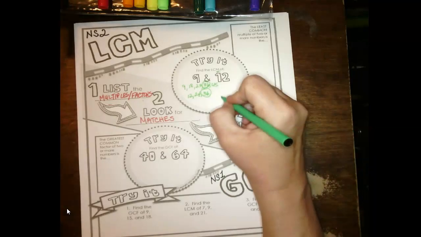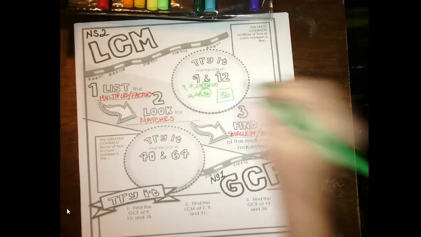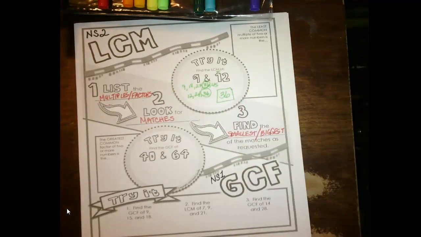Okay, so our LCM is 36, and so I put a box around it because that's how we know it's our final answer. That box is the final answer.